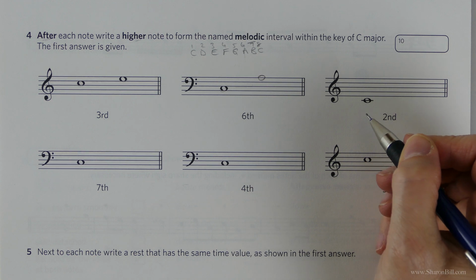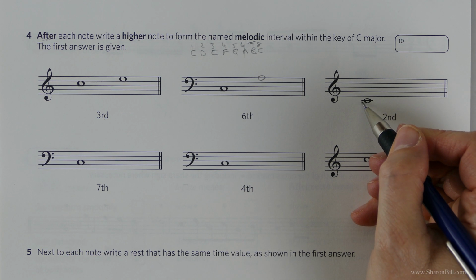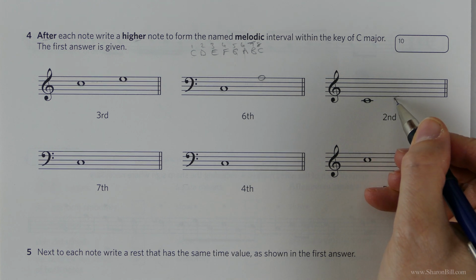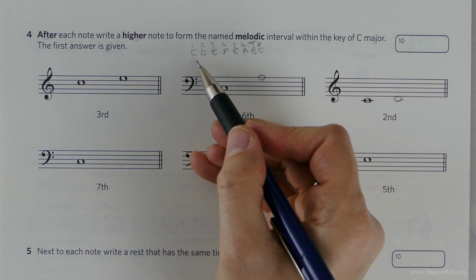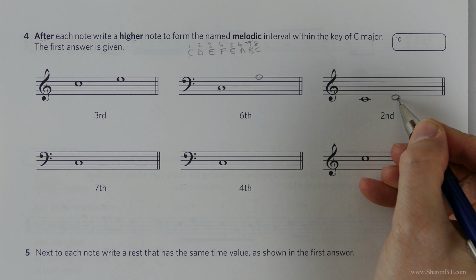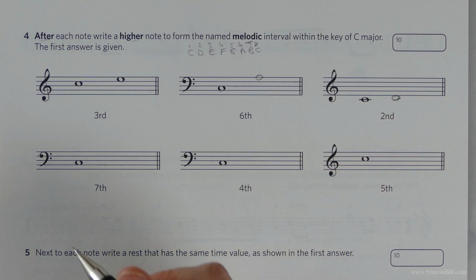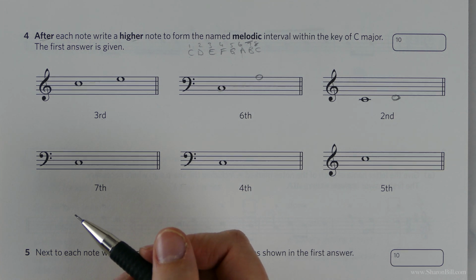So here we have a middle C in the treble clef, and so a second is literally the next door note, 1, 2, C to D. There we go. I'll just tidy that up, shall I? Ooh, still not great, never mind. So then, let's press on.